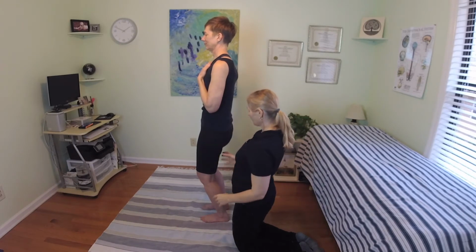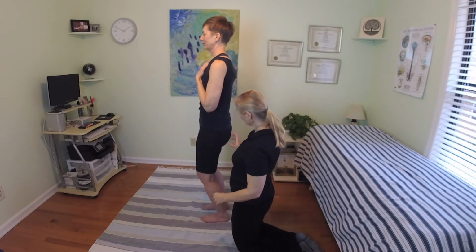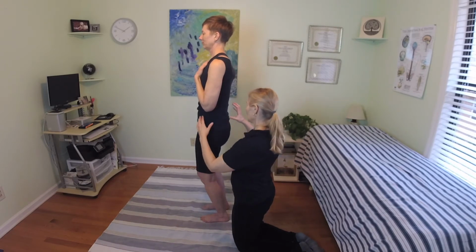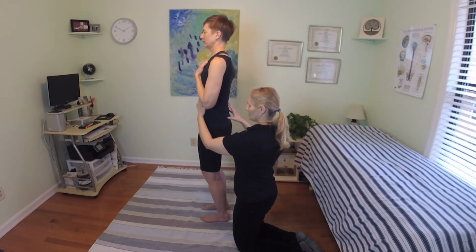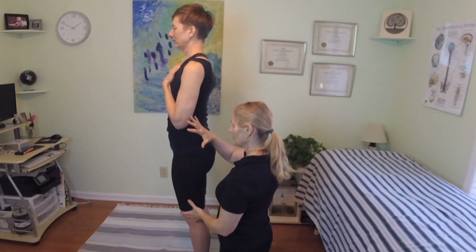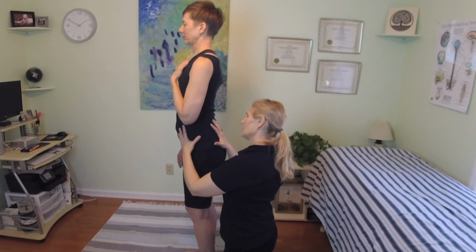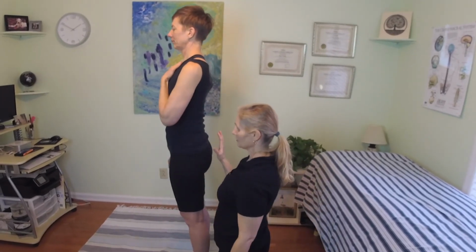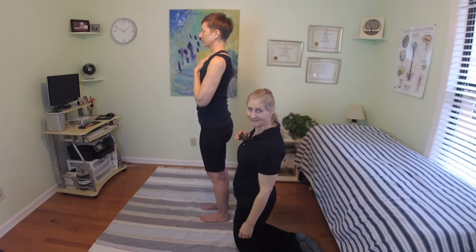That would include hamstrings, glutes, and the upper abdominals might be tight as well. So anterior rolls the hips forward, posterior tucks the hips under. Those two imbalances can really create havoc throughout the body.